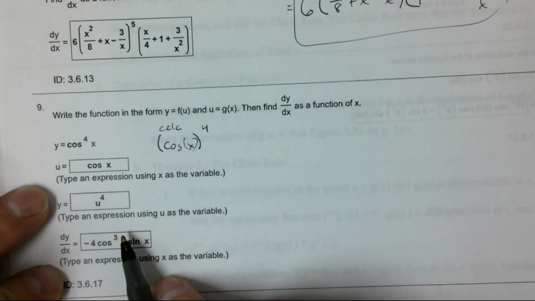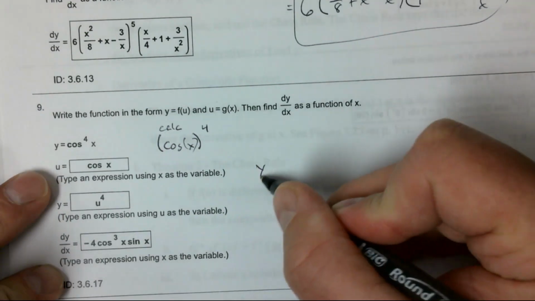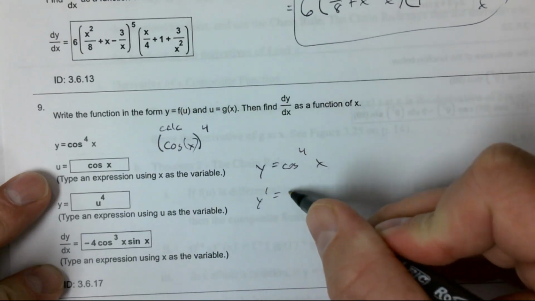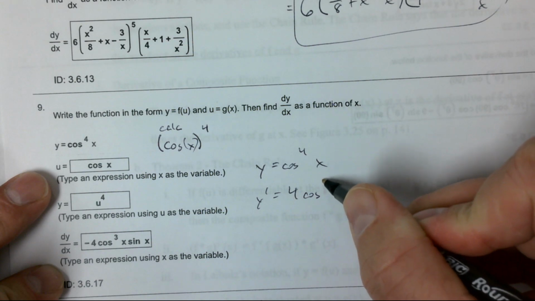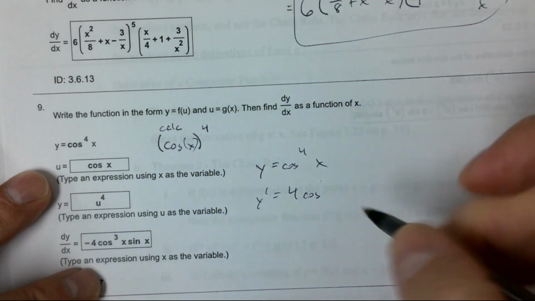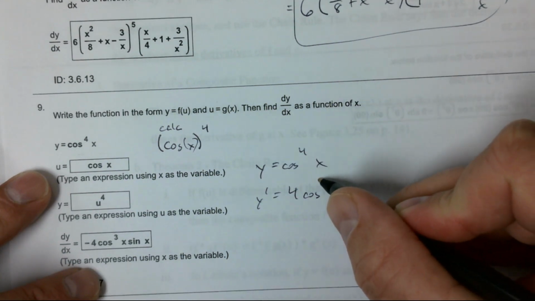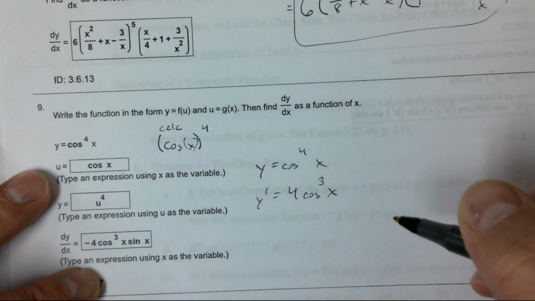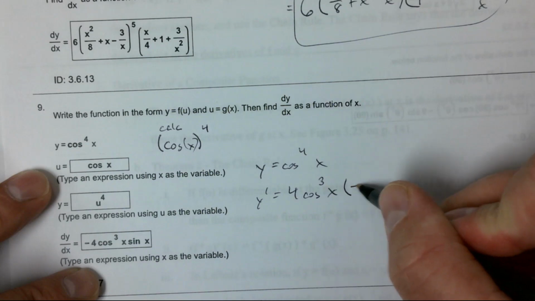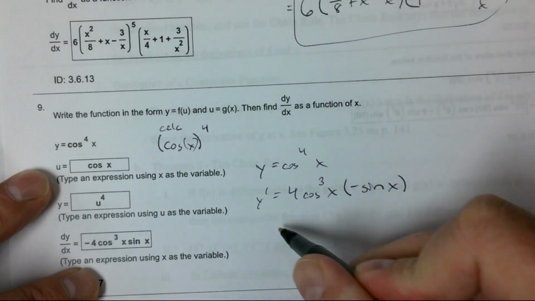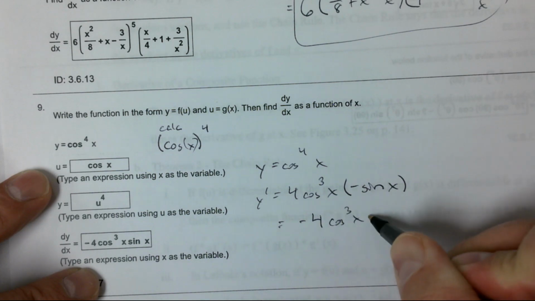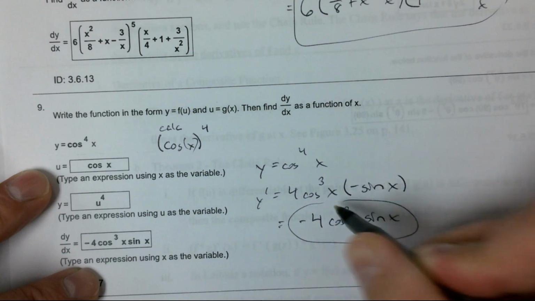So if we have y is cosine to the 4th of x, then y prime would be 4 cosine, go down a power, so 3. And the derivative of cosine is negative sine. So this would be -4 cosine cubed x times sine x. Like that.